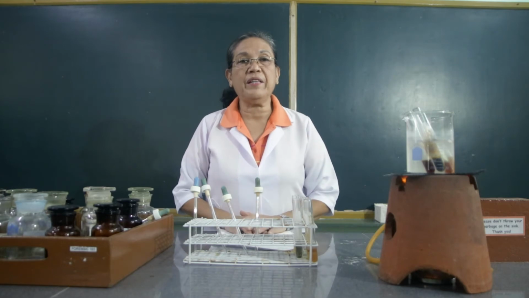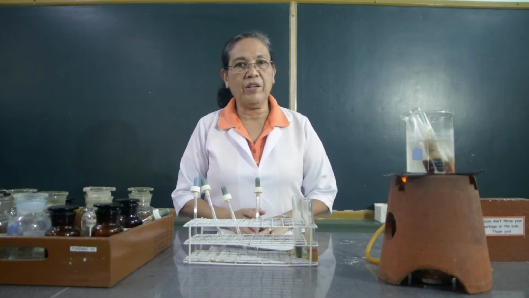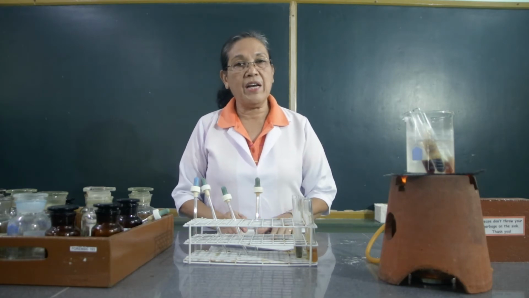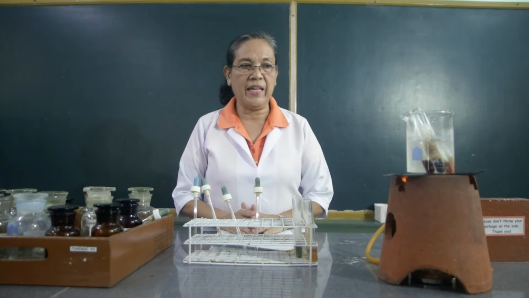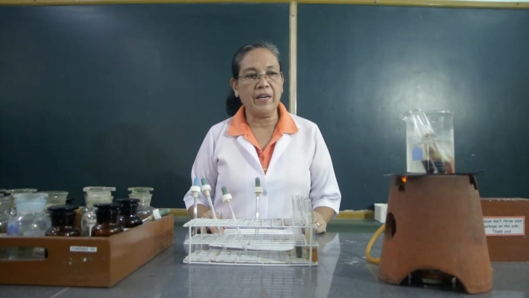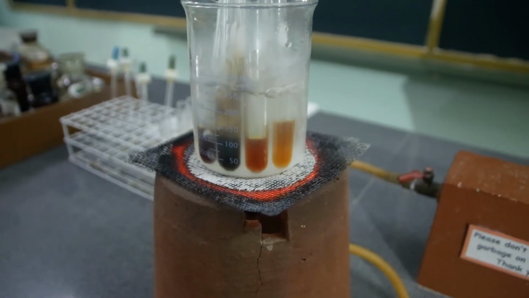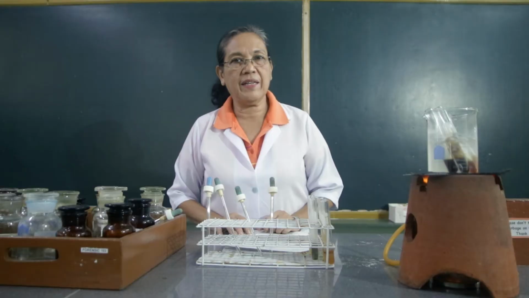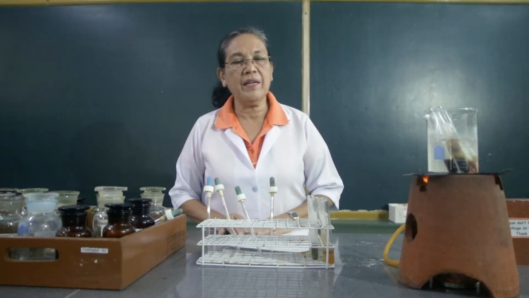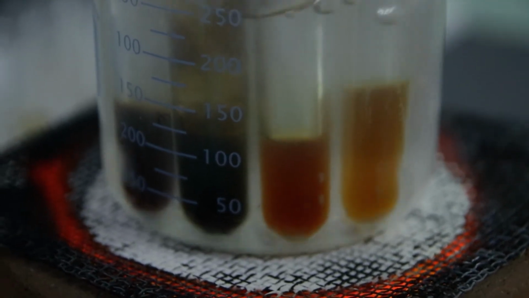Then let's observe it for the next 15 minutes. What will happen to the color of these carbohydrates when reacted with the phloroglucinol HCl reagent and being heated? So let's take a look again at the carbohydrates after 15 minutes. This time, compare the change in color between arabinose and the glucose.